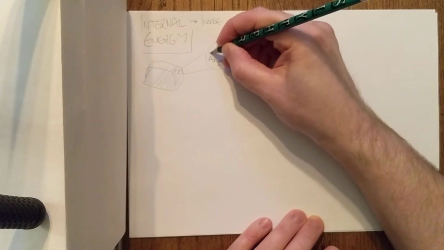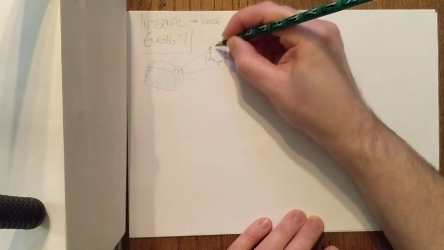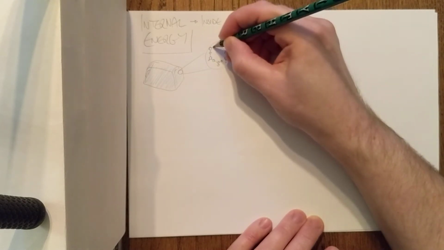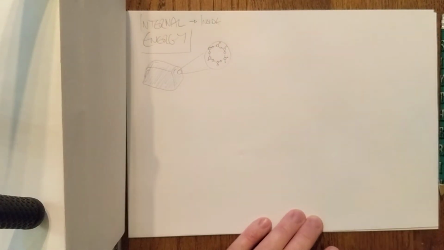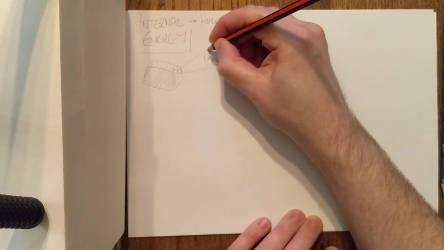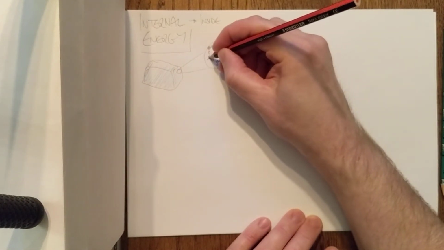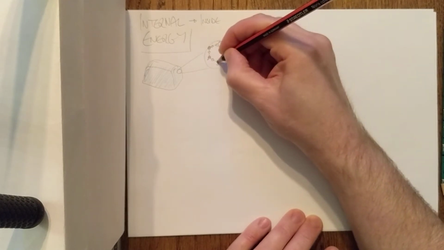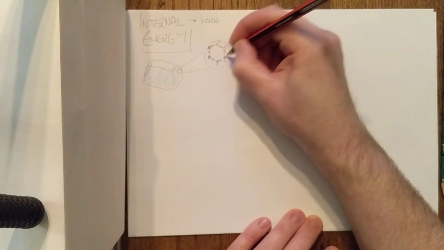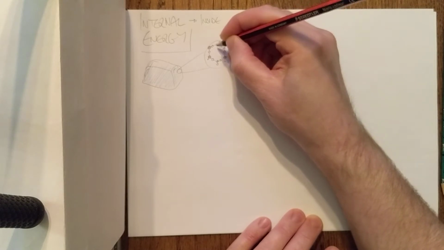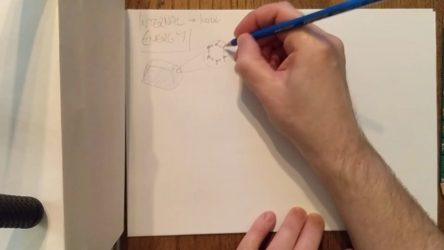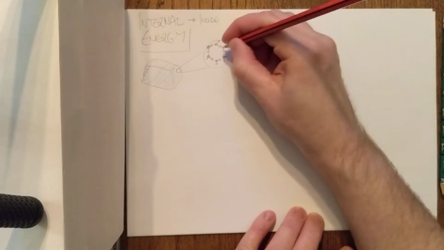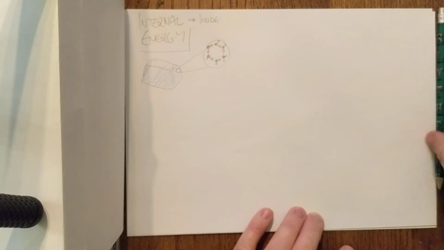So here's our water, and I hope you recognise that this is a very similar kind of shape to the shape of diamond. Ice in fact has the same structural arrangement as diamond. These red ones are oxygen, and the white ones are hydrogen.